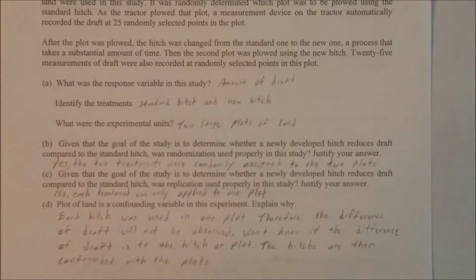Part C says, given that the goal of the study is to determine whether a newly developed hitch reduces draft compared to the standard hitch, was replication used properly in your study? No, it was not used properly in the study, and that is because each treatment was only applied to one plot. So to make it more accurate, you would need to do the standard hitch to both plot A and plot B, and new hitch to also plot A and plot B, instead of just confounding it to one.